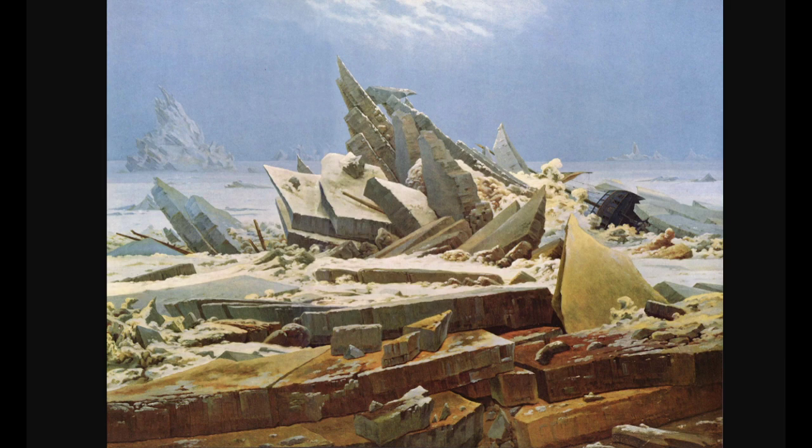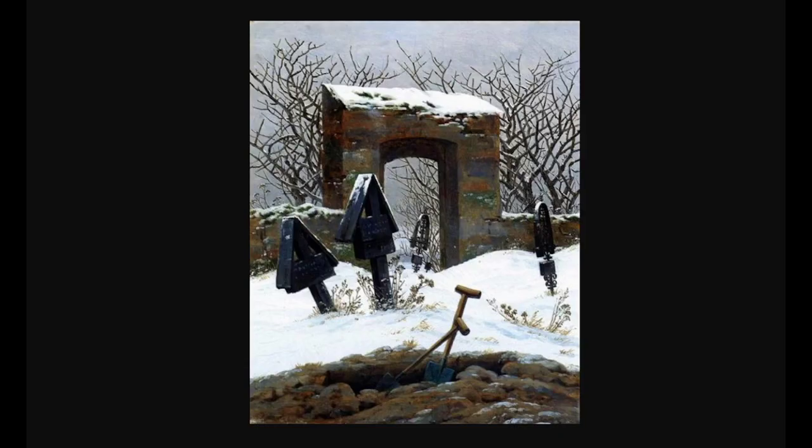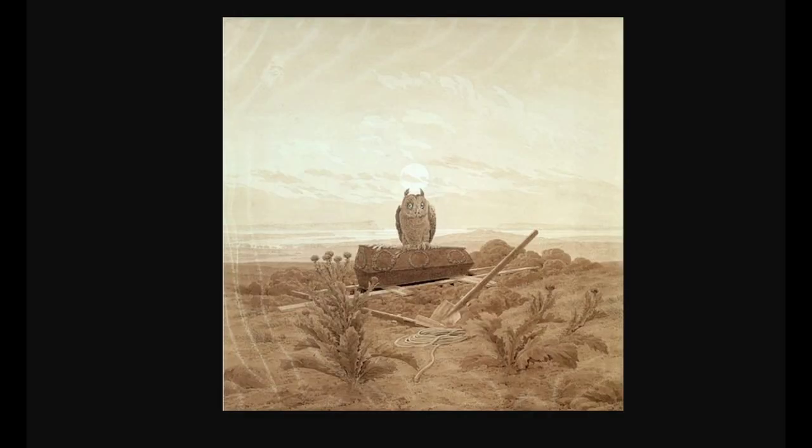And then he moves back, starting from here, from about 1824, 1825, for the last 15 years. He moves back into the slumberous dream world, starting here with the Sea of Ice. This is 1824, but it really kicks in 1825 when the graveyard images start coming back in and the people start vanishing once again from his art. And this is one of the last things he did, this sepia, coffin grave, and owl sepia drawings.